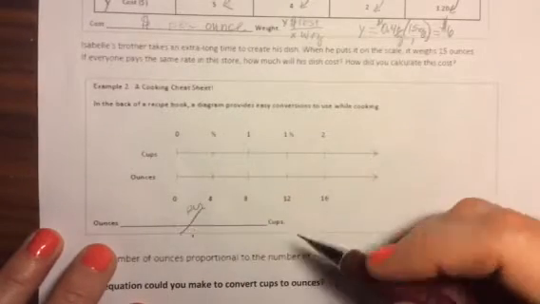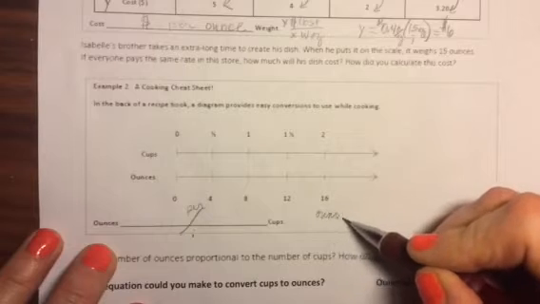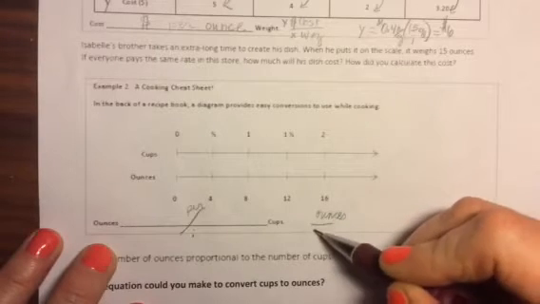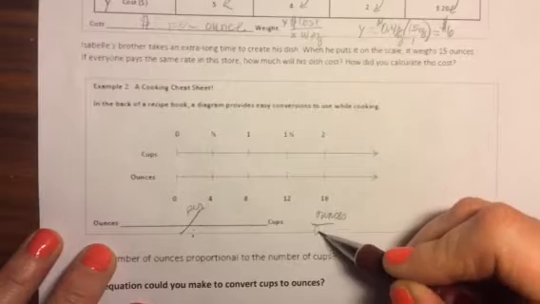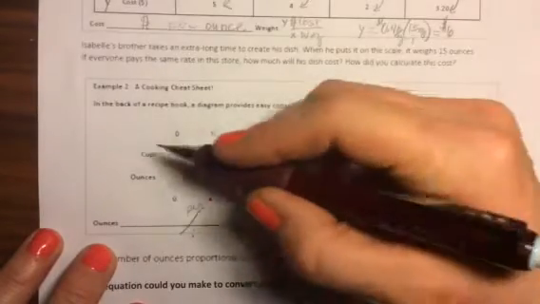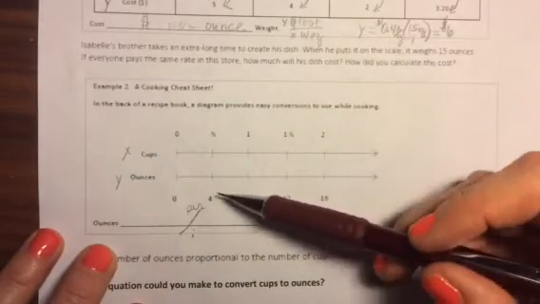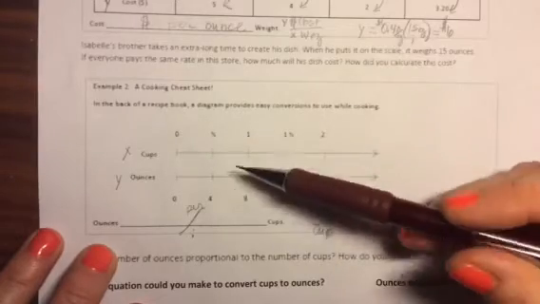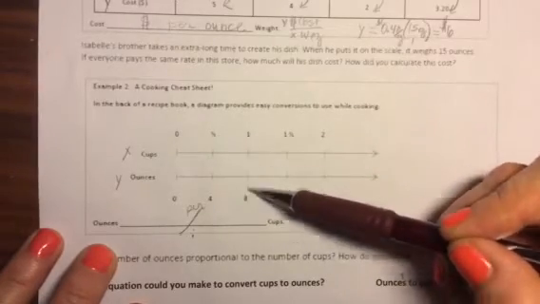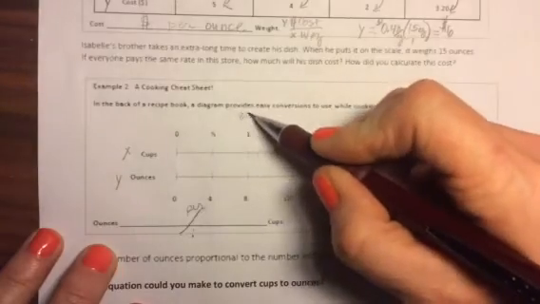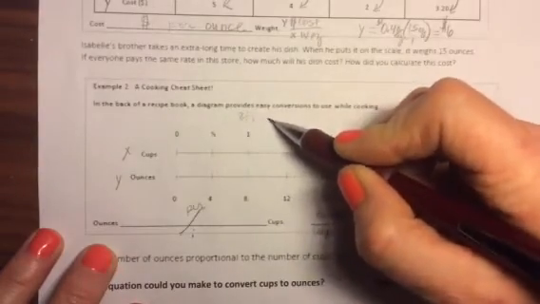All right, so ounces per cup means ounces in the numerator and cups in the denominator. So that means our cups is going to be X and our ounces are going to be Y. And to find our constant of proportionality, we want to divide ounces by cups. Well, right here, if I do 8 divided by 1, my constant of proportionality is 8. So 8 times 1 is 8.